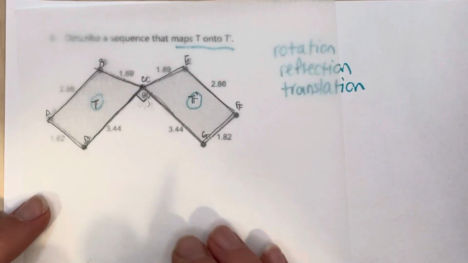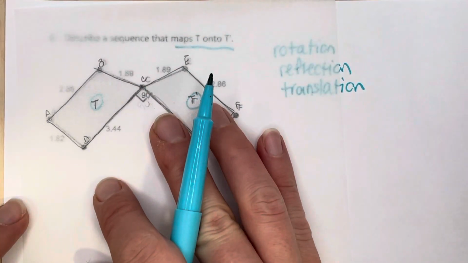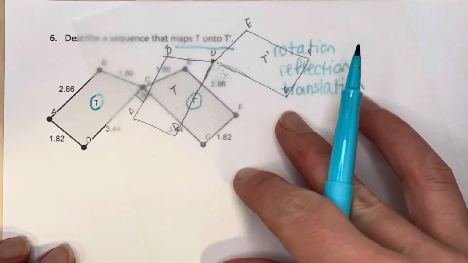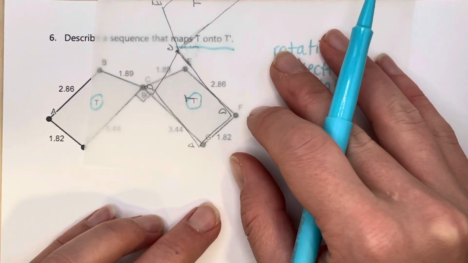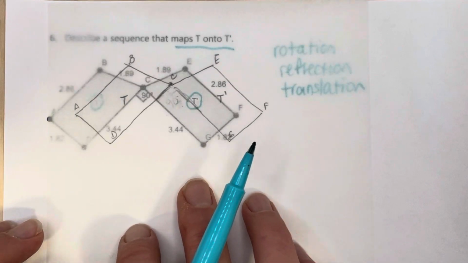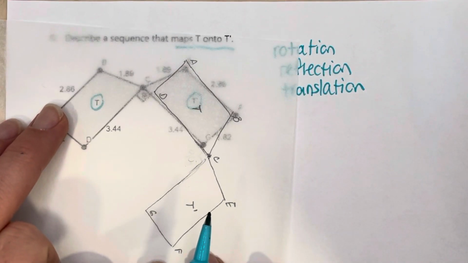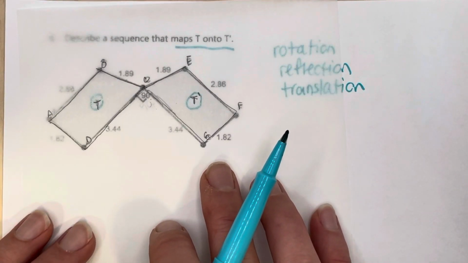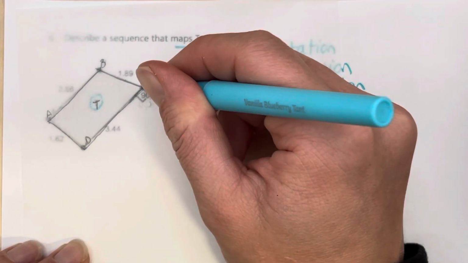So looking at this, I could say something like, if I translate this right and then rotate it, I could get it to be, oh, that's the rotation in the wrong direction. Let's take a look at this one more time. If I translate it and then maybe if I rotate it this way, not quite for that one. So a translation, at least the way I'm looking at it here, doesn't quite work. But maybe it's a rotation.